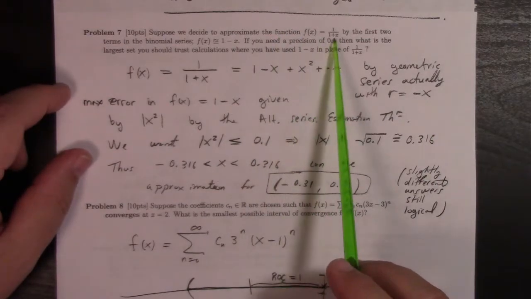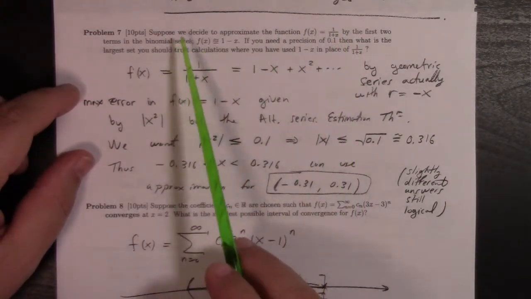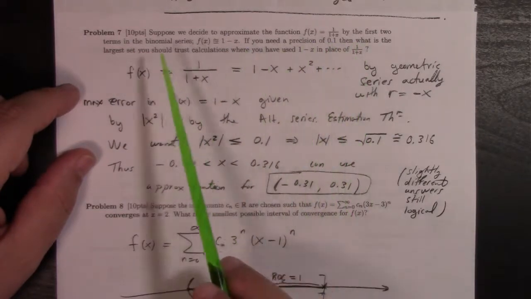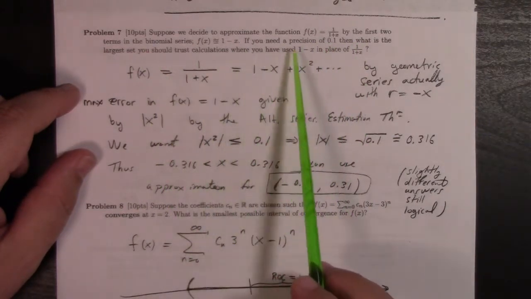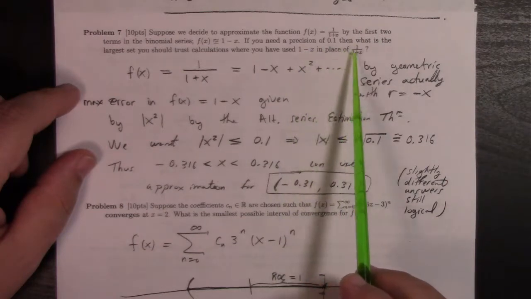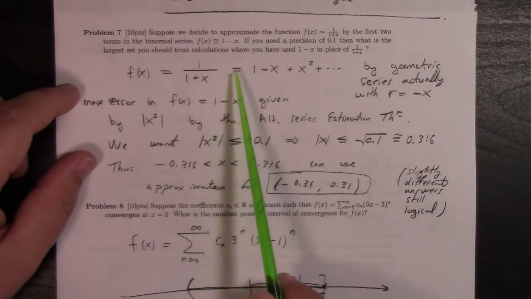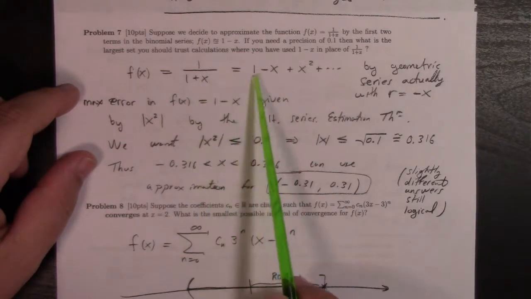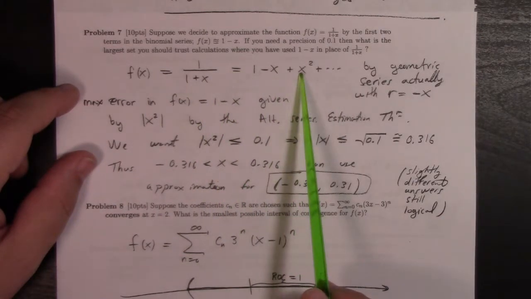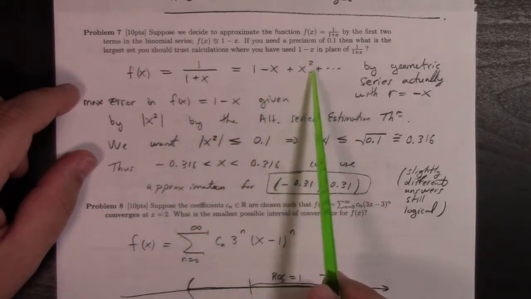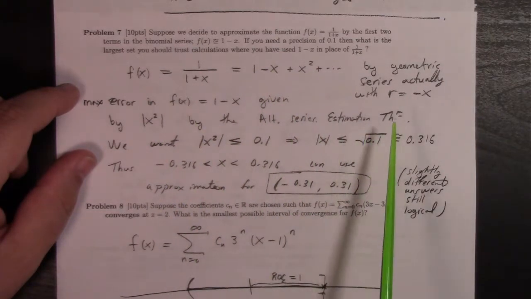Decide to approximate the function 1 over 1 plus x by the first two terms in the binomial series, which is 1 minus x. You need a precision of 0.1. Then what's the largest set of x for which you should trust a calculation where you used 1 minus x in the place of 1 over 1 plus x? Well, the binomial series, in fact, in this case, geometric series, tells me that this is 1 minus x plus x squared, right? So the error in 1 minus x is given by the absolute value of x squared by the alternating series estimation theorem.